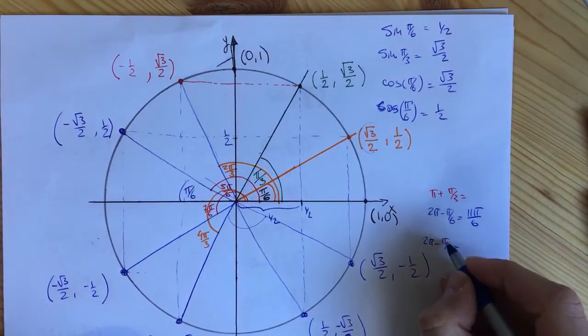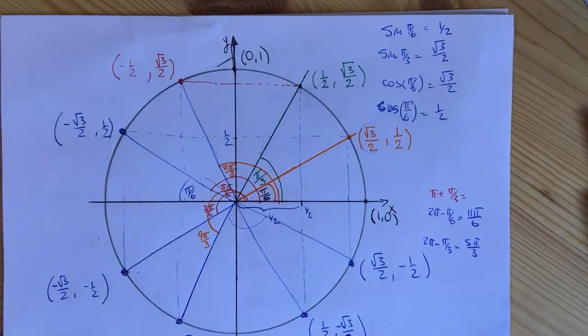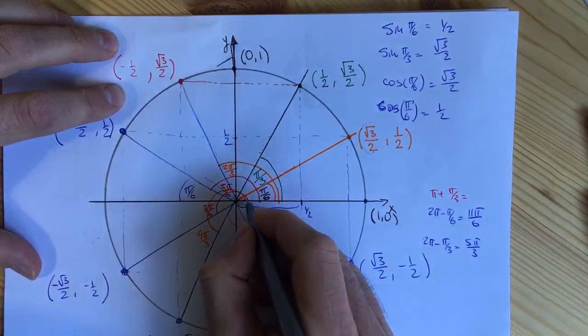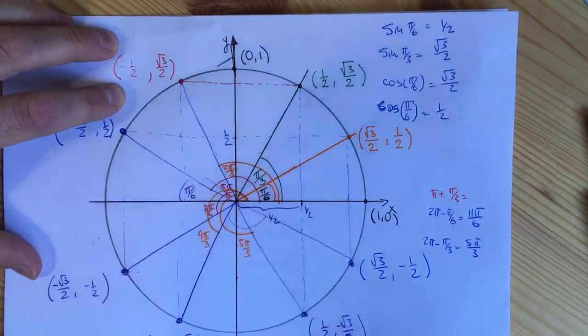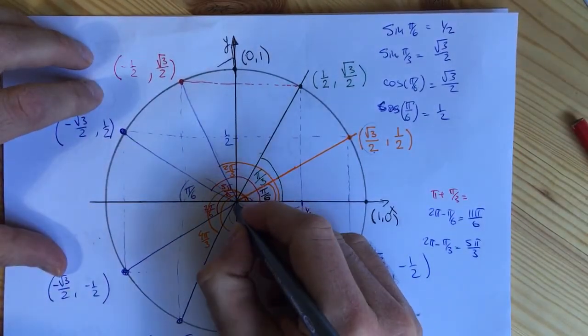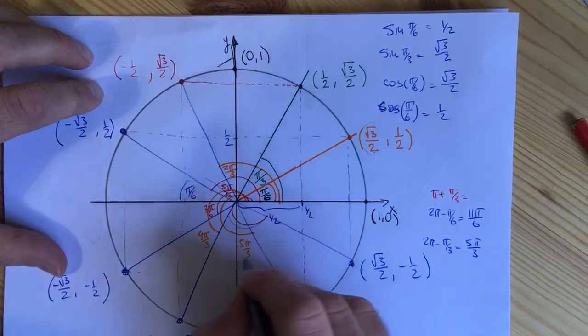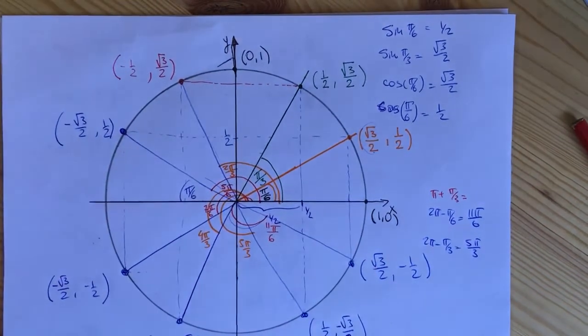That's 6 minus 1, 5 pi over 3. So this angle all the way to here, it's 5 pi over 3. And this one is 11 pi over 6.